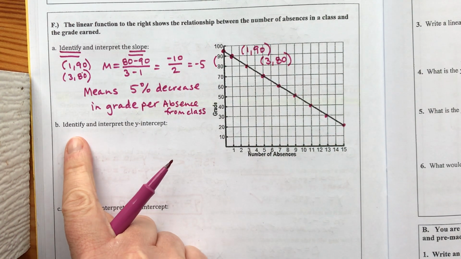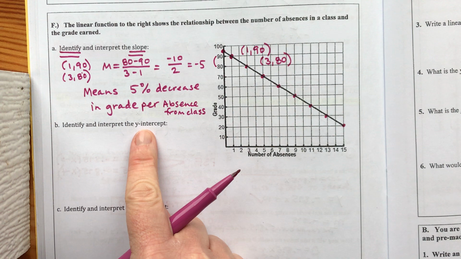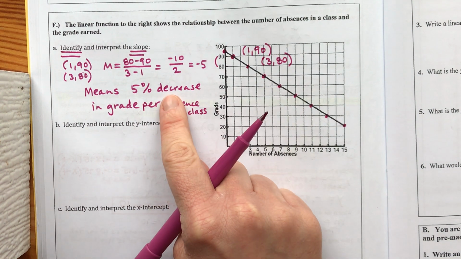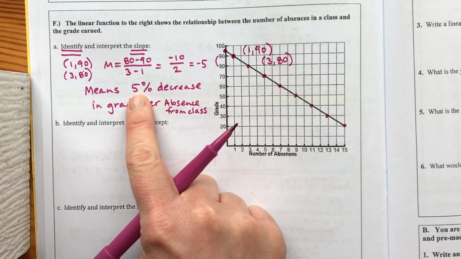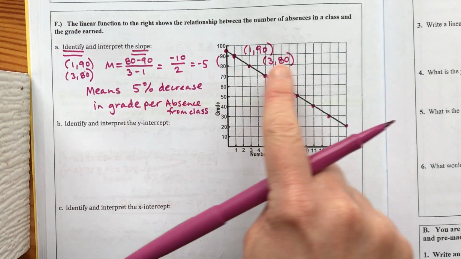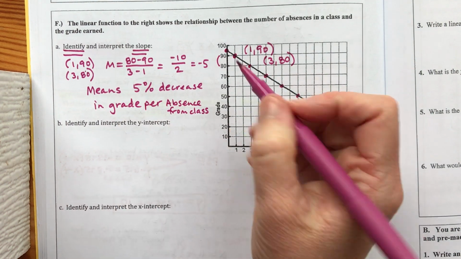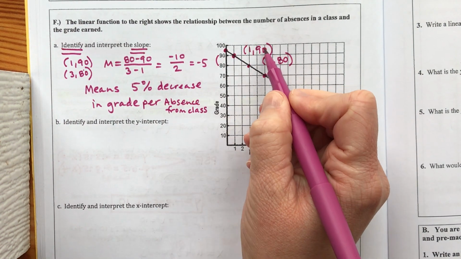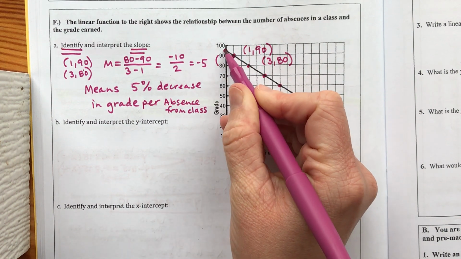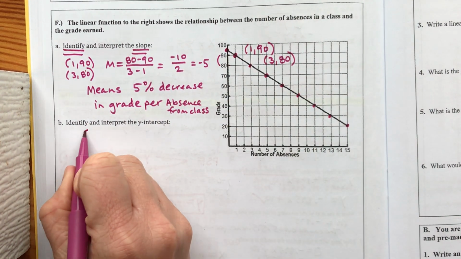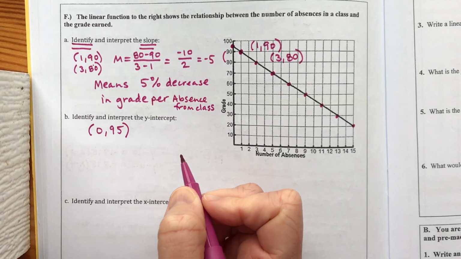Now in the next question here, it says identify your y-intercept. Well, if I know the point (1, 90) is on my graph, and I know that it's a 5% decrease, if I go backwards, meaning no absences at all, I would go up 5%. And if I'm at 90 for the grade here with 1 absence, and I have no absences, it will go up 5%. So 95 would be our y-intercept.